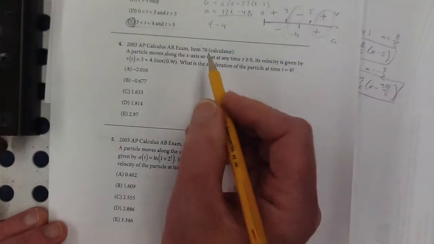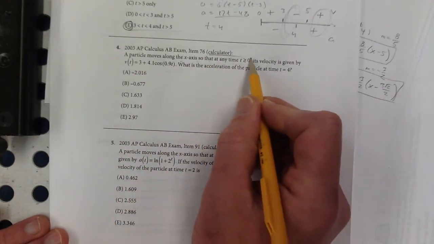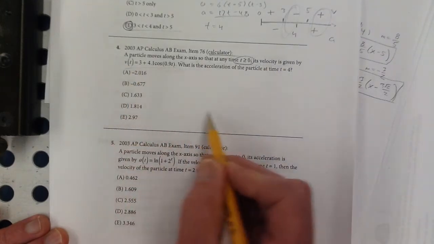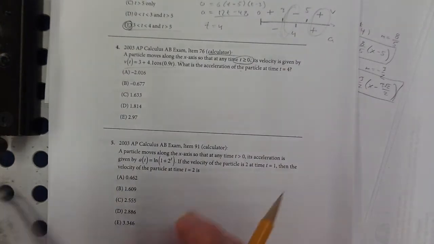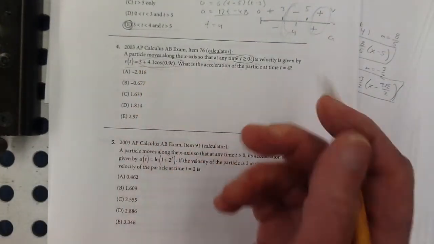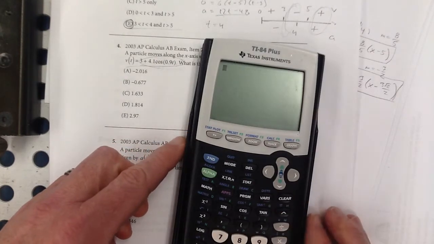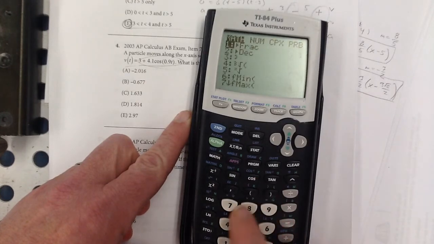Okay, look, we got calculator active here. A particle moves along the x-axis so that for any time greater than or equal to 0, its velocity is given by this. What's the acceleration of the particle at time 4? You can take the derivative of that. I know you can. I can too. But this is a calculator active problem, so why would you want to do it by hand?